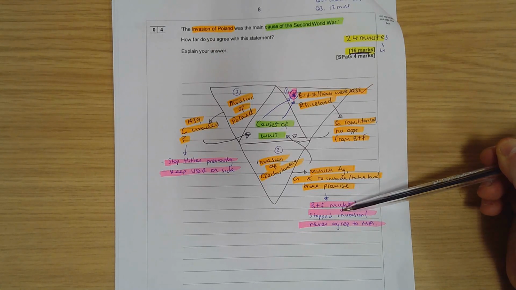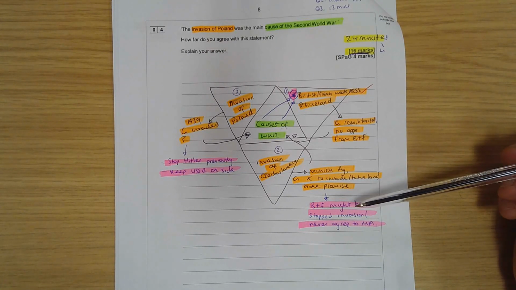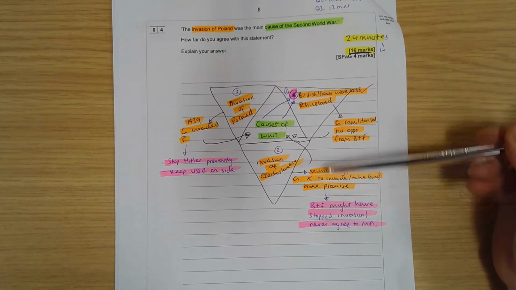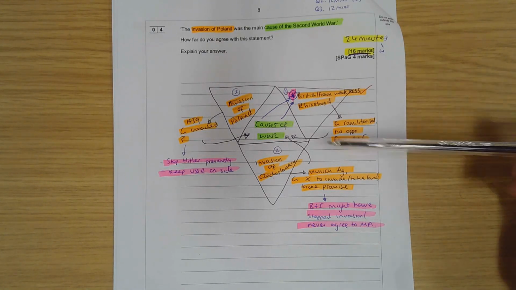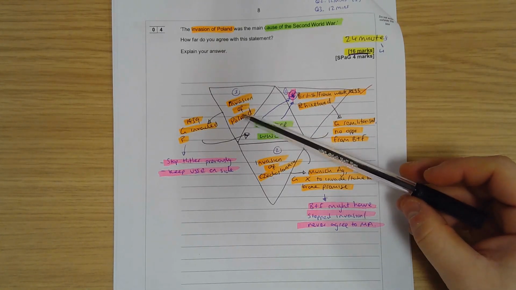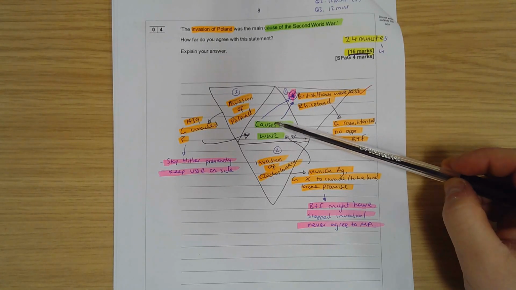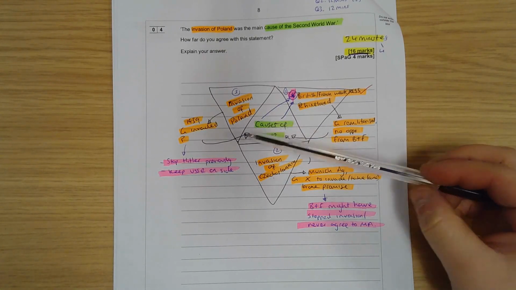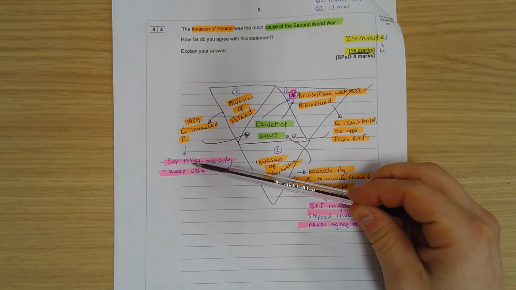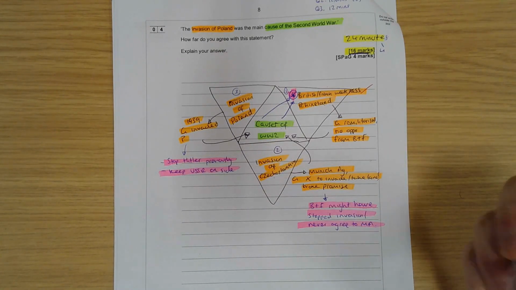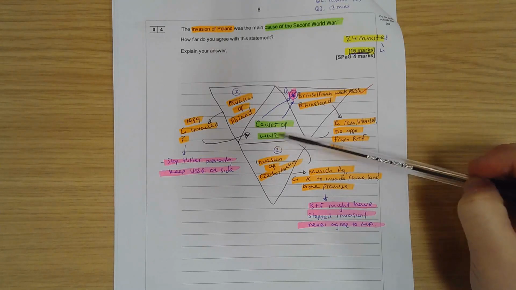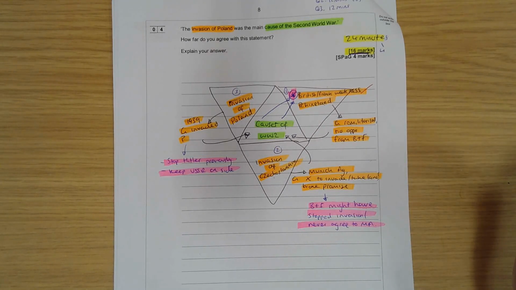So the end of that paragraph, I'll go back to British and French weakness and say, well, actually though, this also backs up my main argument about British and French weakness because, and I'll do the same with the invasion of Poland. I'll say the invasion of Poland caused World War II because, however, it also links with British and French weakness because, and that's how you get your top marks. So you'll see us following this plan and how we go about doing it.